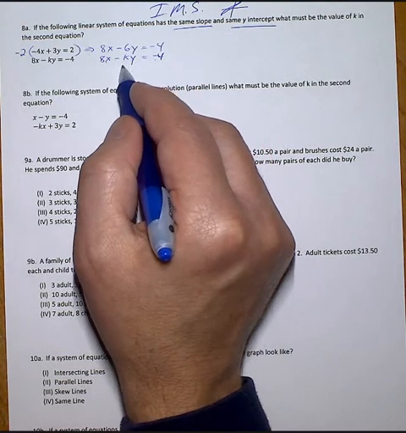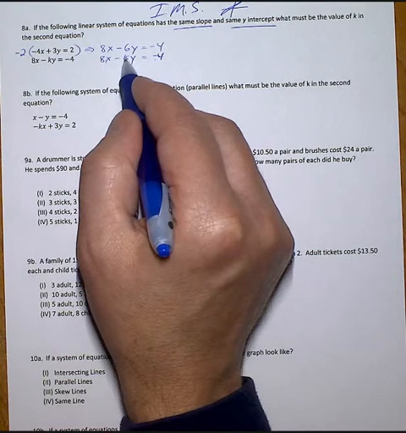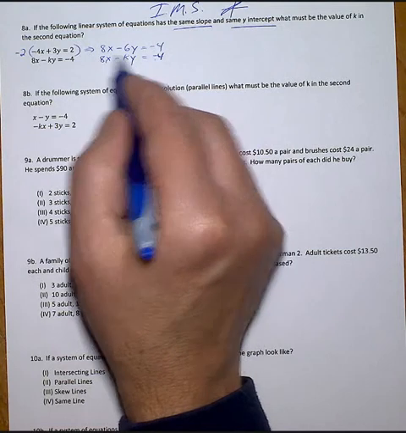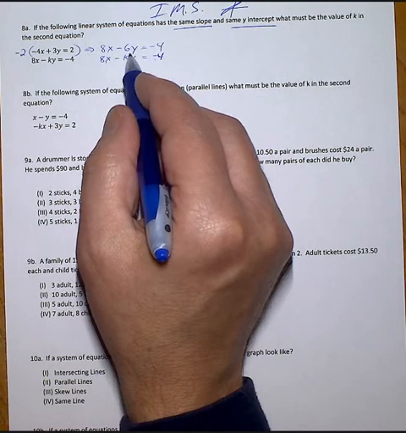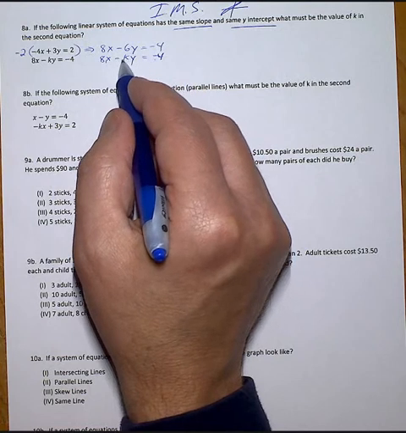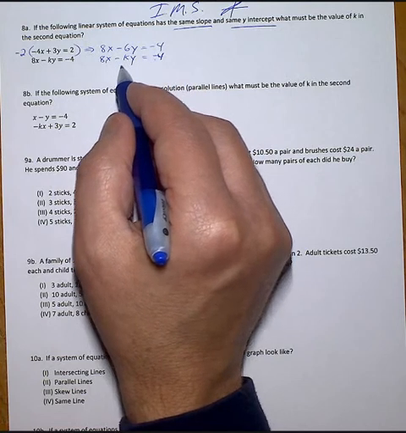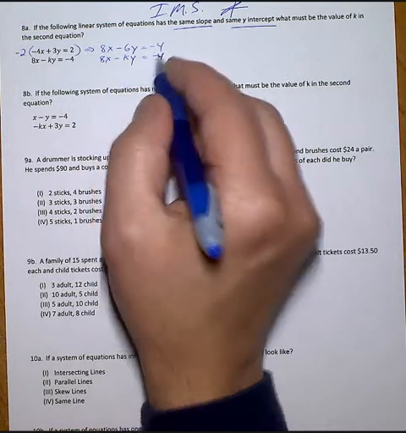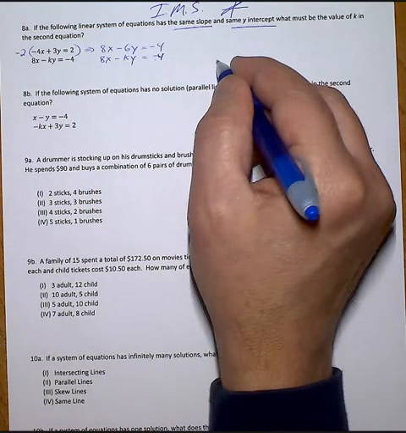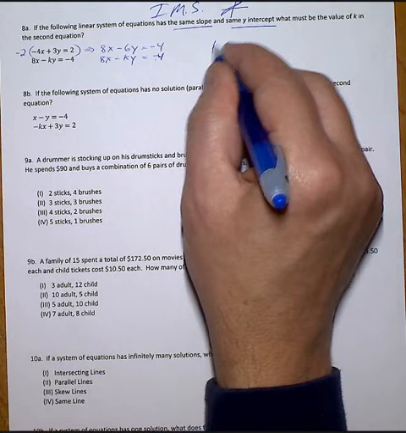So what does this value have to be? Well, it has to be the same as that value. So I want to make these equations the same. So k really has to be 6. So my k value is 6.